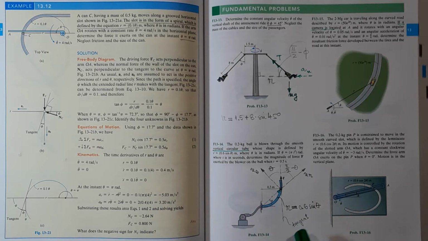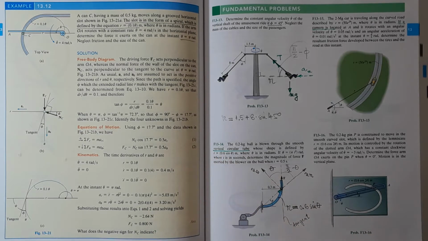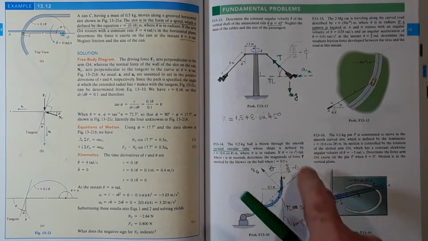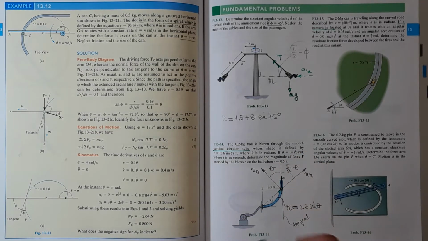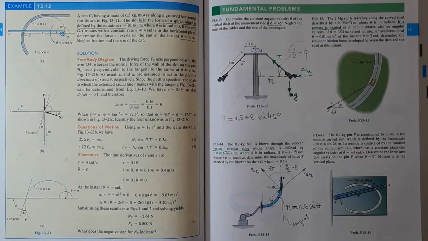There's air blowing, and we know the shape of the tube is defined by this polar equation, r = 0.6 sin theta. Through observation, we know that theta increases with time like pi t squared, where t is time in seconds. And we want to find the magnitude of force F exerted by the air.